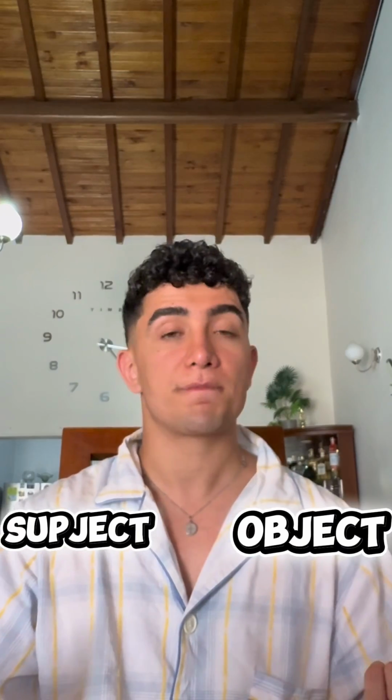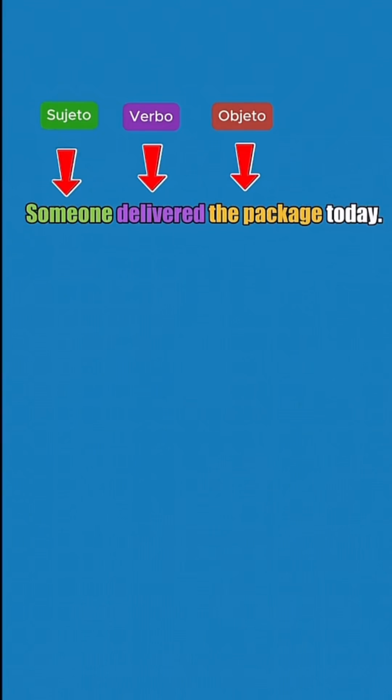I do this example just for trying to explain that the main point in the passive voice is to change the protagonist. We normally start in an active voice with a subject, and the subject affects the object. But in this case, we are gonna start with the object, and the object is gonna affect the subject.